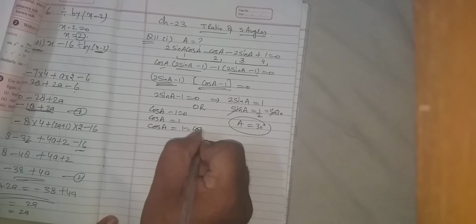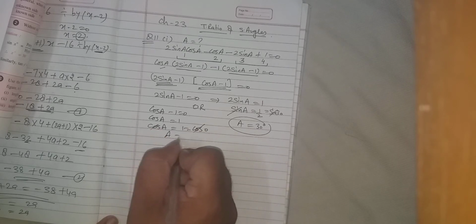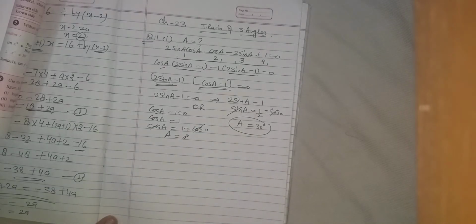Similarly, I will substitute cos A minus 1 is equal to 0, or cos A is equal to 1. You know that 1 is the value of cos 0. So cos will cancel, and A will be 0 degrees. Okay, got it? Just give me your feedback.